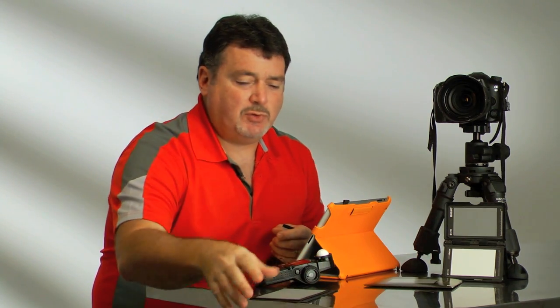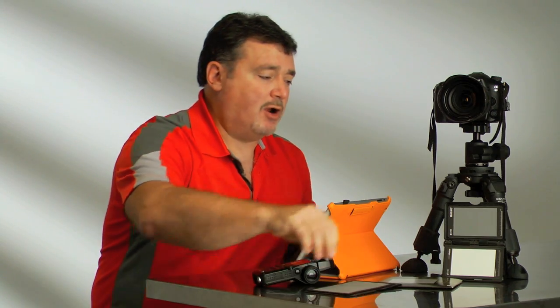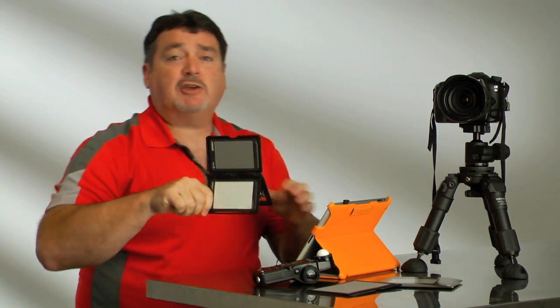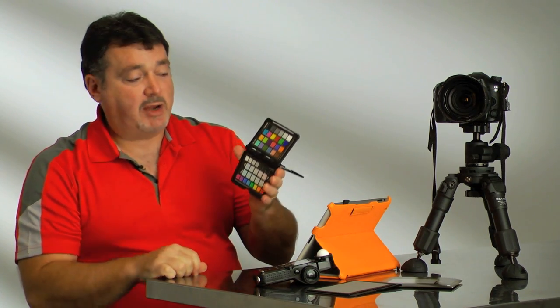Now, there are different techniques for metering, as we've seen. We've got spot, we've got incident, and there's even a couple more. In fact, I have a couple of tools here. I've got an X-Rite 18% gray card, and also I have an X-Rite color checker passport, which you might have noticed was color just a minute ago, right here.